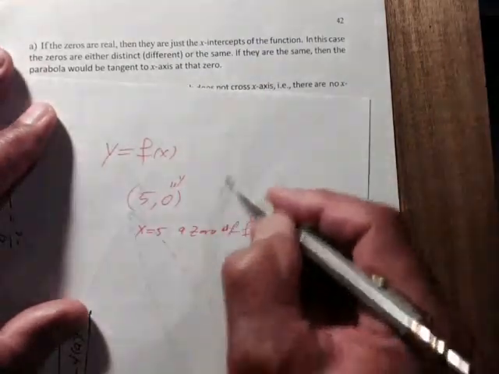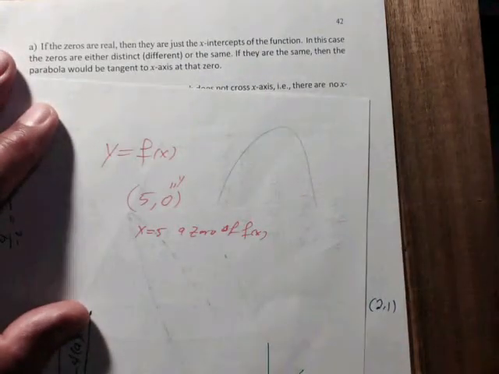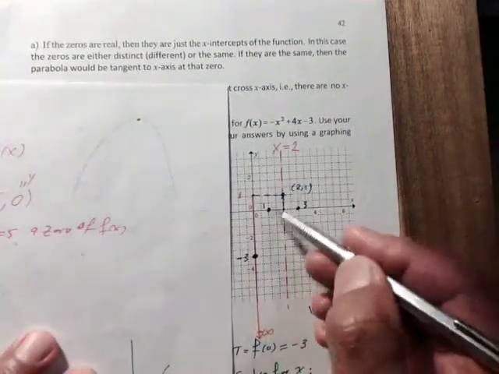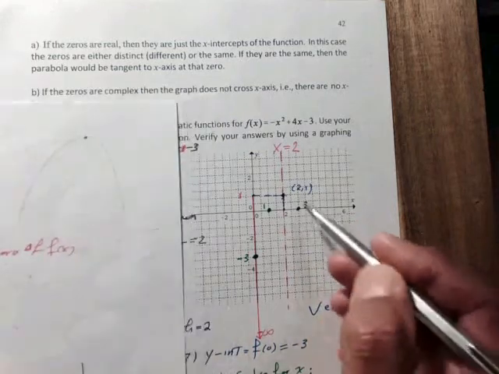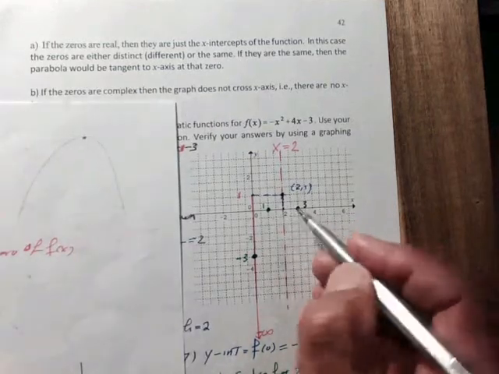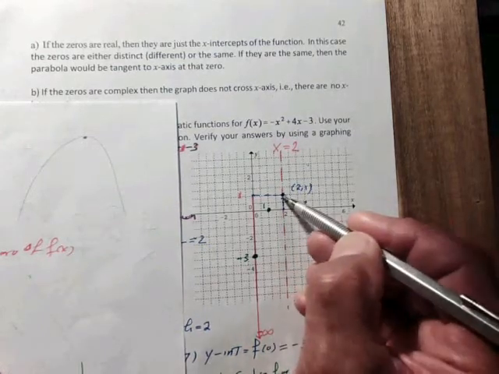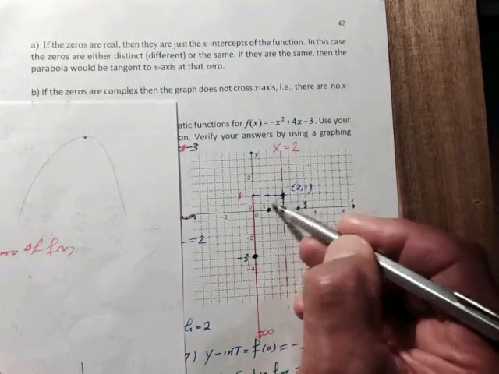So you know that you're going to get something like that, right? And you know that this point right here is right here. So you have something that comes down like a U-shape down, and then goes through this point, and this point. So all you have to do is draw a nice parabola through these.